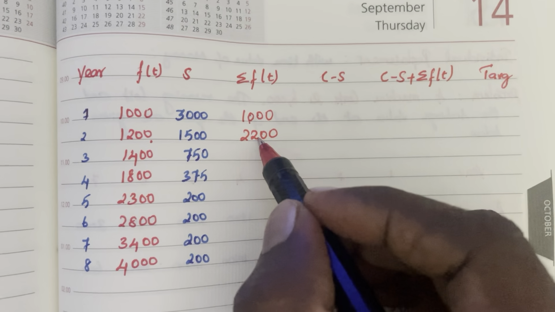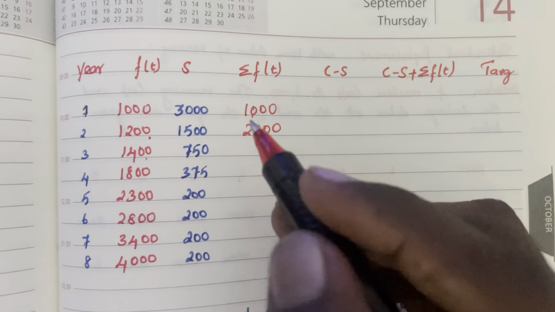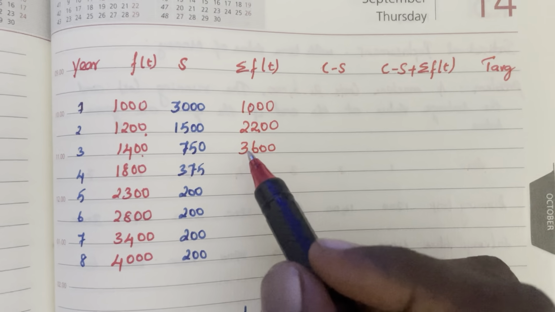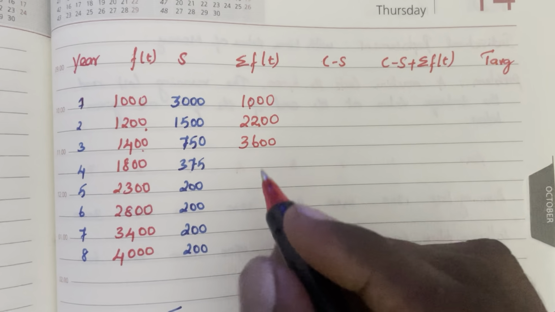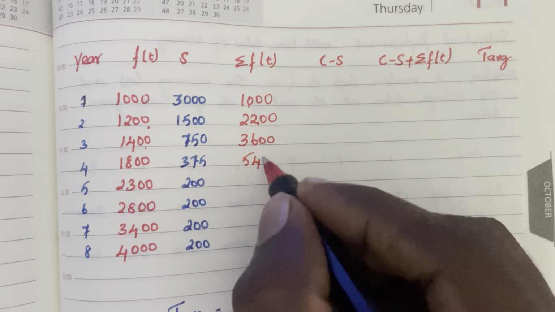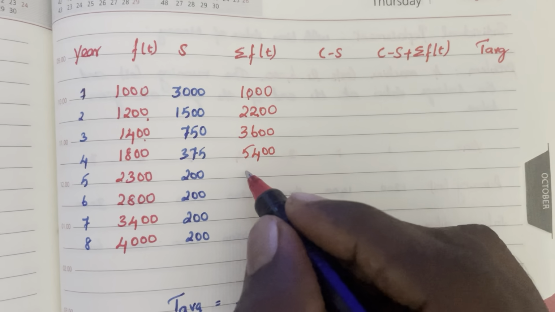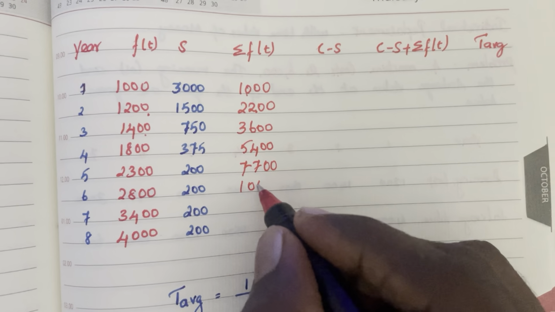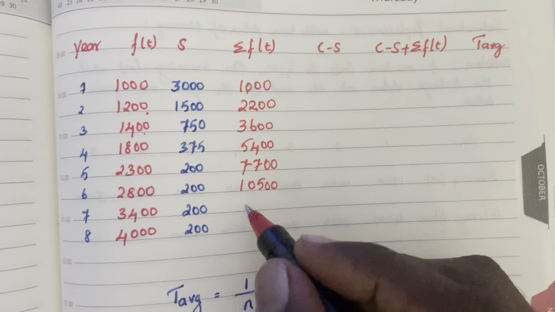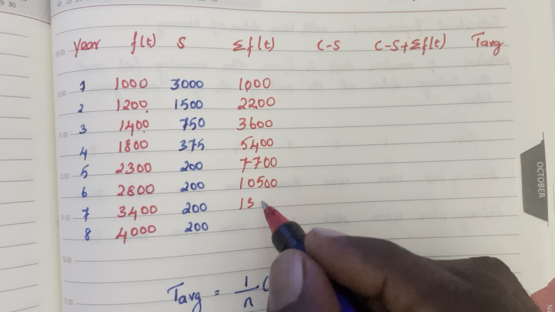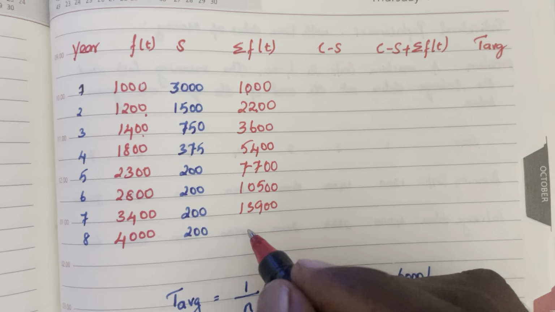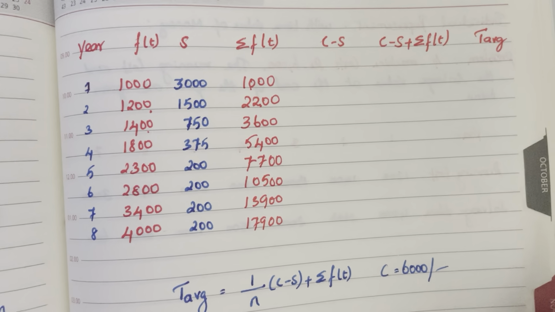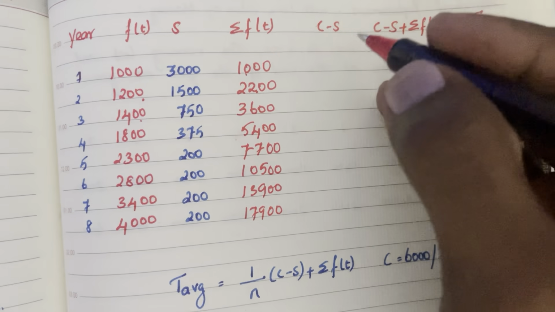Next you add the next year's value, which is going to be 3600, and the next value is going to be 5400. Likewise you have to find out for everything. Now we have found the summation of f of t.